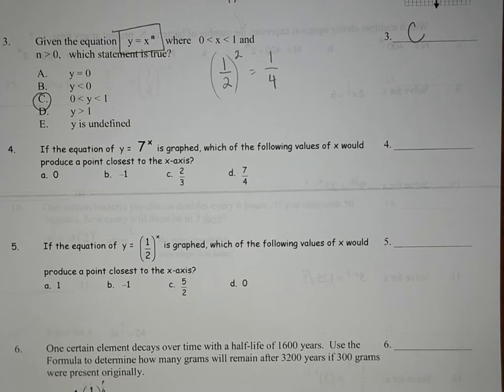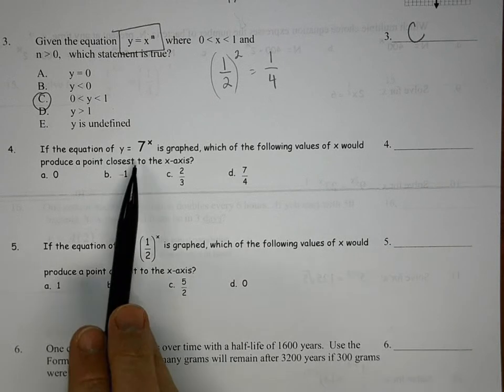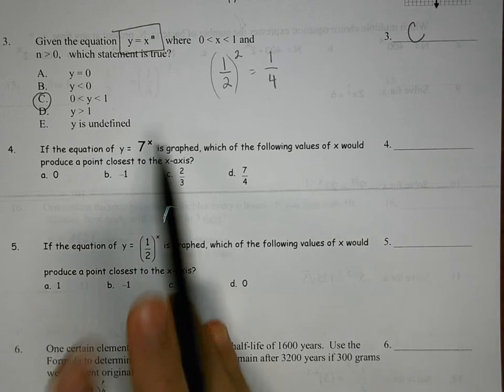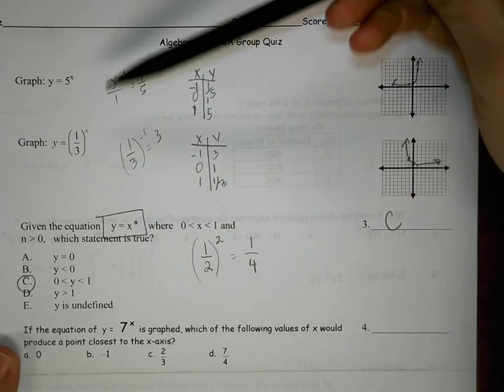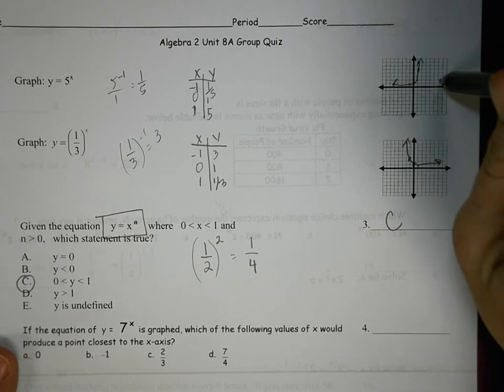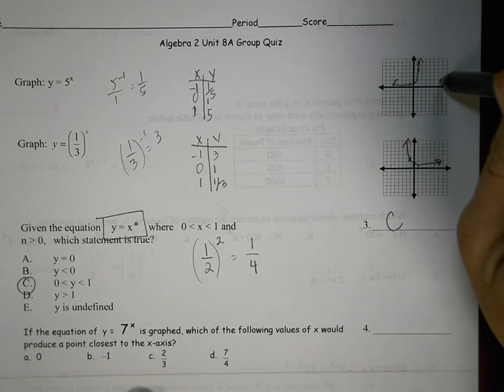Okay. Number 4, if the equation of y equals 7 to the x's graph, which of the following values of x would produce the point closest to the x-axis? You could graph this, but what I would do is, you know that all equations that's a number to an exponent look similar. So if you go back to example 1 here, how we have y equals 5 to the x. Do we see this graph? So 5 to the x and 7 to the x are going to be similar.